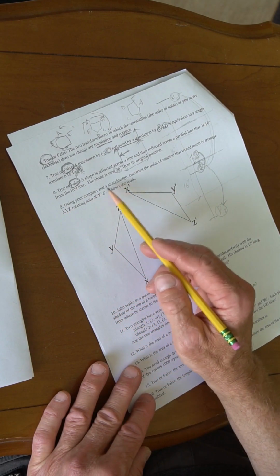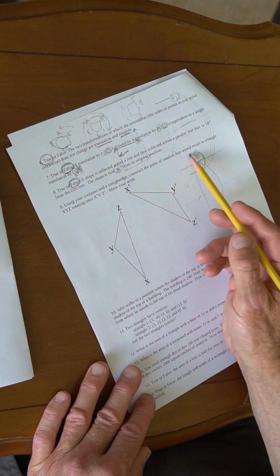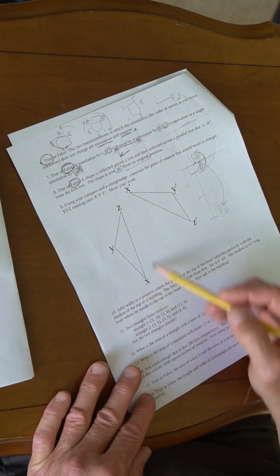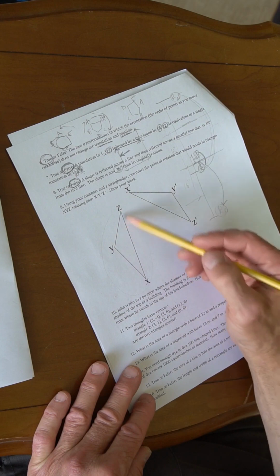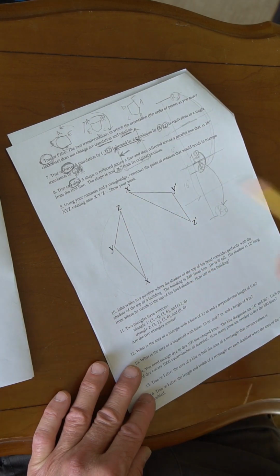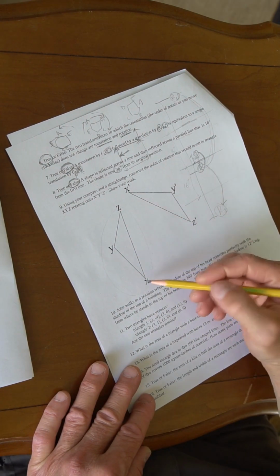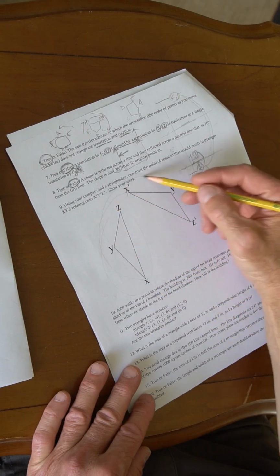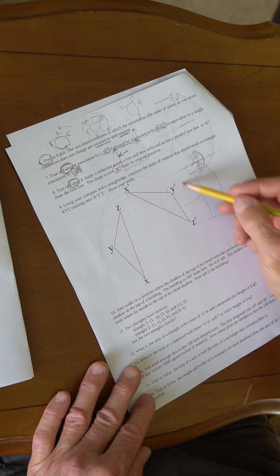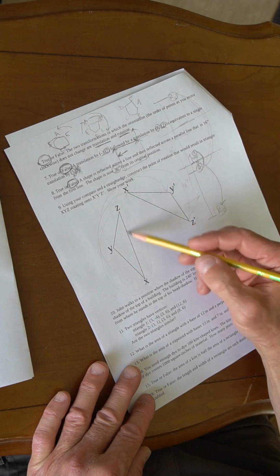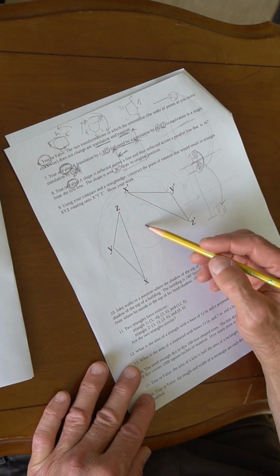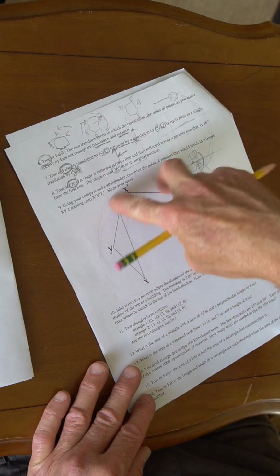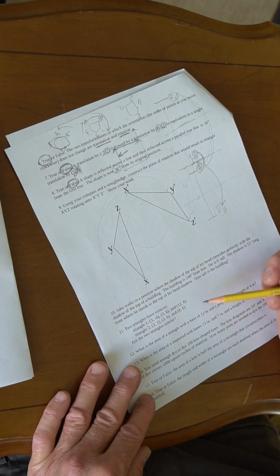Using your compass and a straight edge, construct the point of rotation that would result in triangle XYZ rotating onto X prime, Y prime, Z prime. So you see that this X has to kind of rotate around to X prime, this Y has to rotate around to Y prime, and this Z has to rotate around to Z prime. You might sort of just imagine that this center point must be somewhere in here to get these rotations to kind of come around like that.